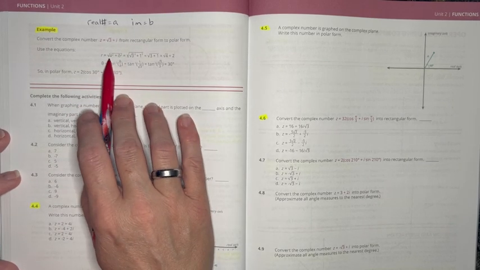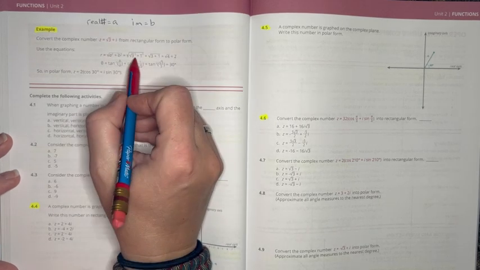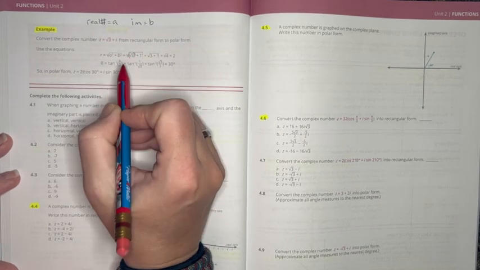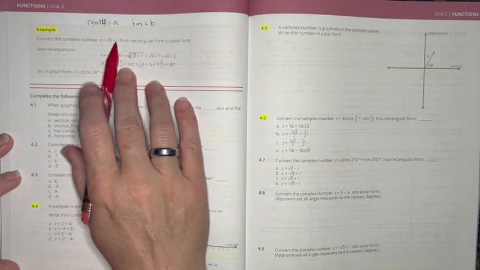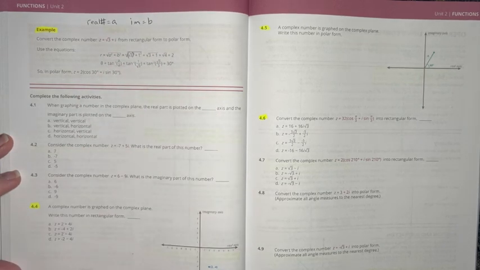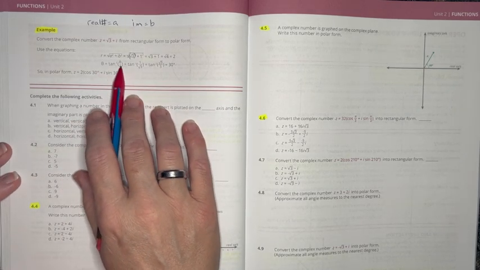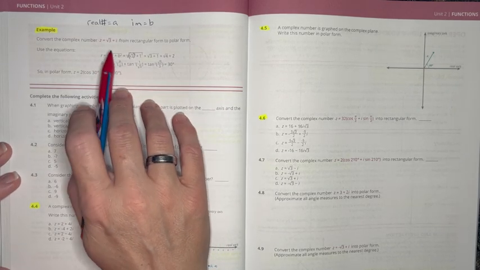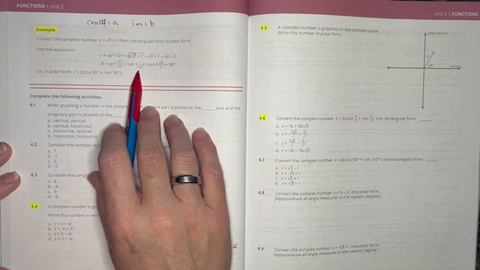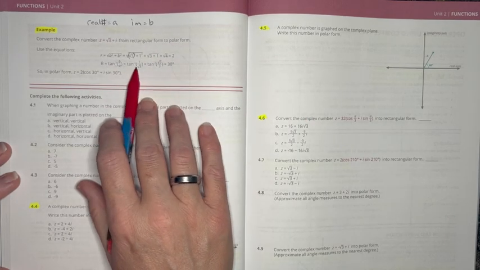So when we take a squared plus b squared, it's the square root of 3, the quantity squared, plus 1, because this is just 1i. So we get the square root of 4, or 2. And then to figure out our theta, we take the inverse tangent of b over a. So now we have 1 over the square root of 3. You might be wondering how they got from here to here.